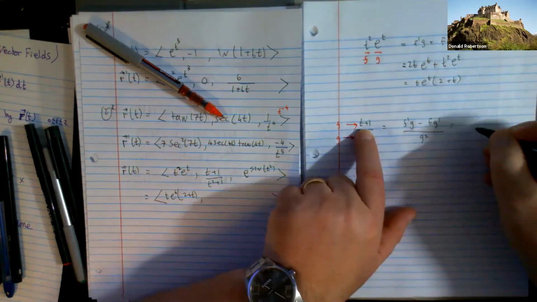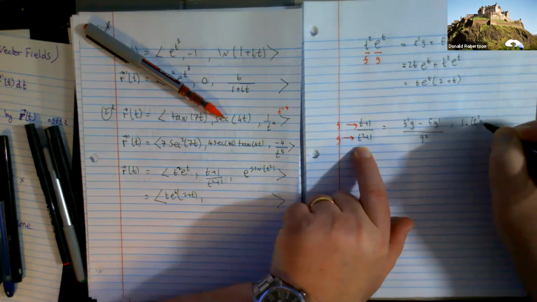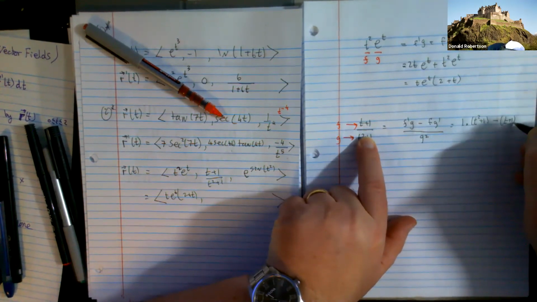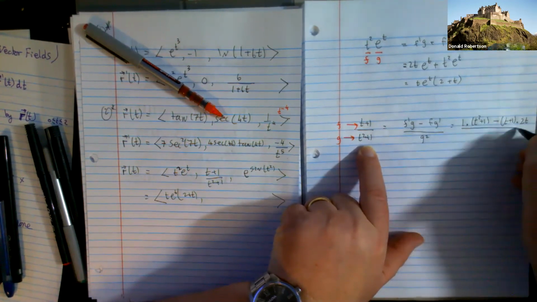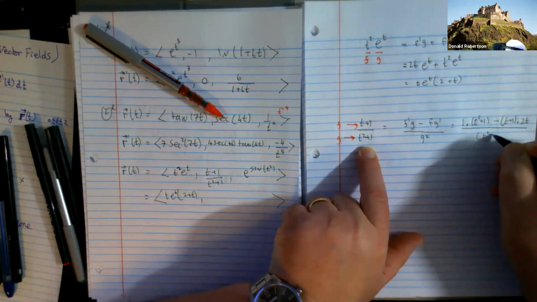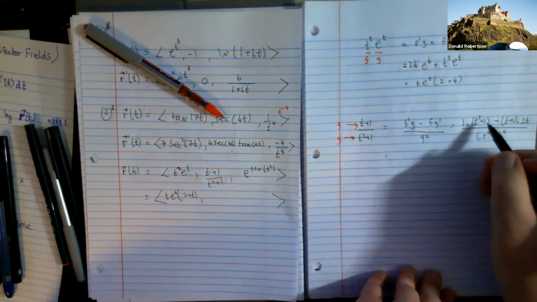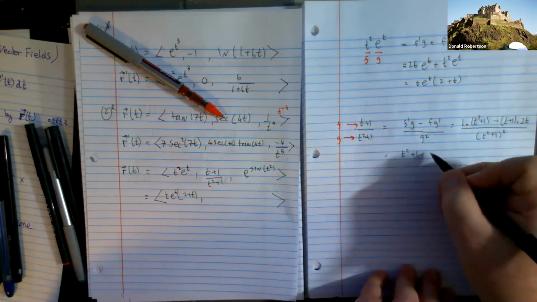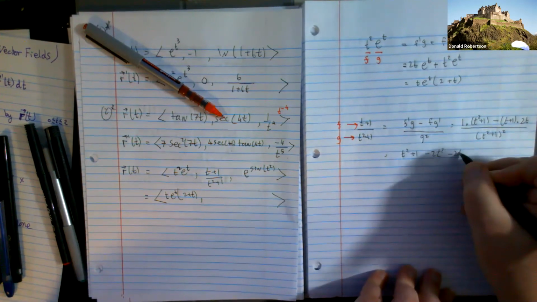The derivative of the top is 1, leave the bottom alone, take away, leave the top alone, and differentiate the bottom. And then the whole thing on the bottom gets squared. If you distribute this, you get t squared plus 1, take away 2t squared, take away 2t.